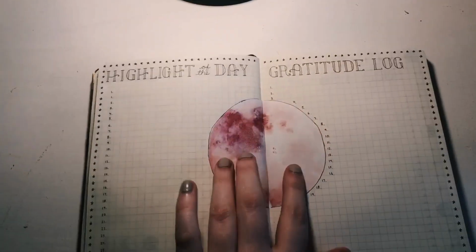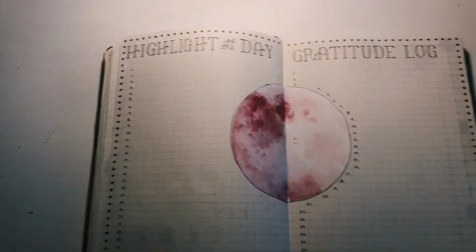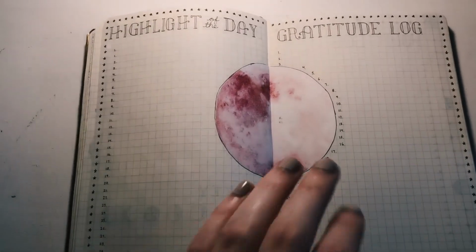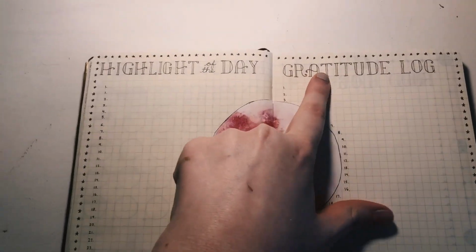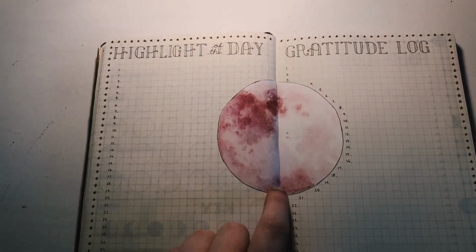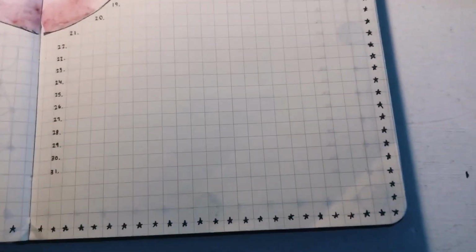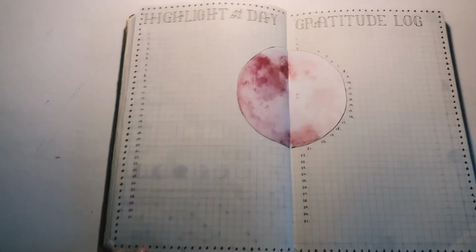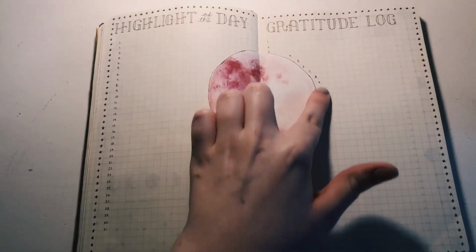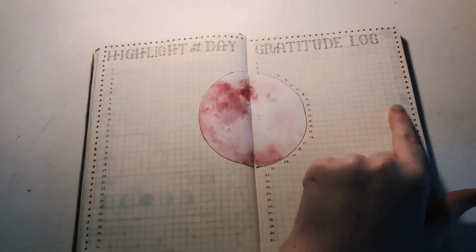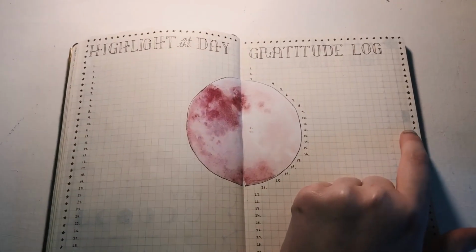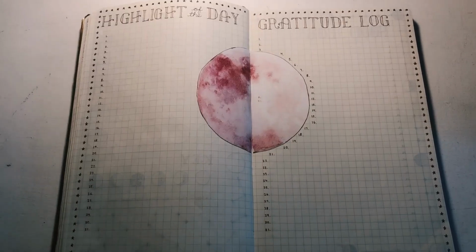Oh, that's stuck together. My highlight of the day and gratitude log page I really like because I really like this font that I've been doing for July, and I love this pink moon. I also did a little frame, a border around it in stars that I think ended up looking really good. So I'm curious to see how it works with my numbers going around the side of the moon and if I can still fit everything I need there. But we'll definitely see when the time comes.